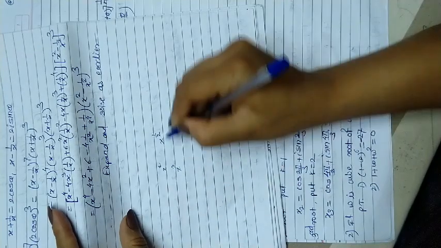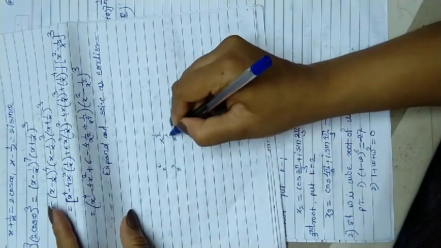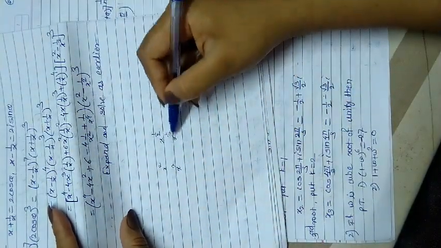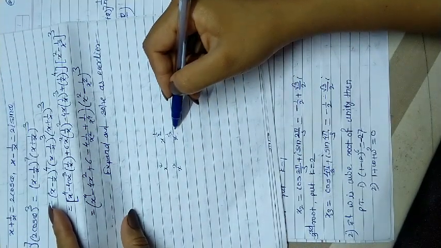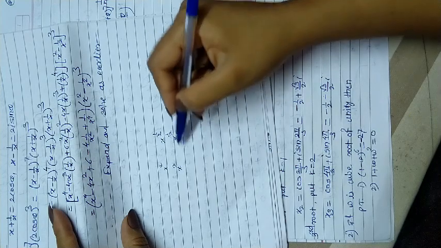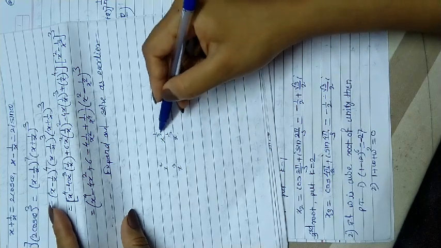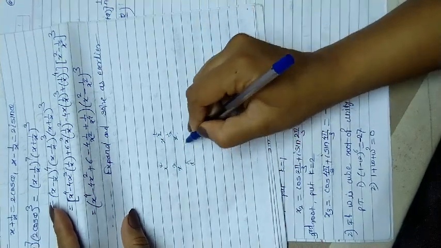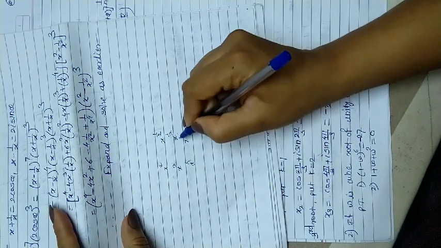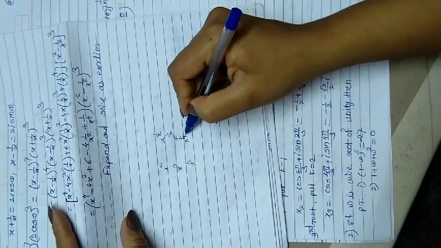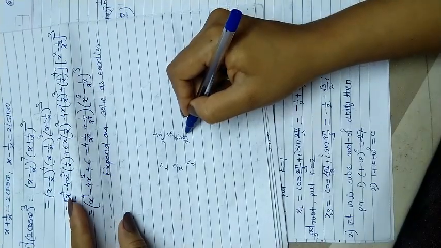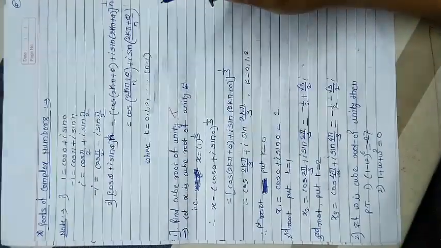If x cube is there, then 1 by 3 is its cube root. Like x raised to 4, this is the index, and 1 upon the reverse number becomes the root. Which root is there? Fourth root.